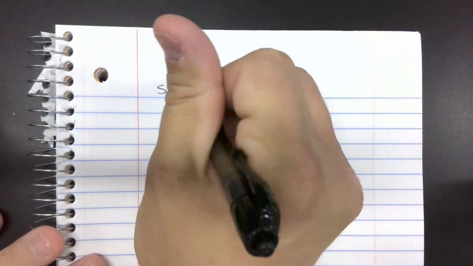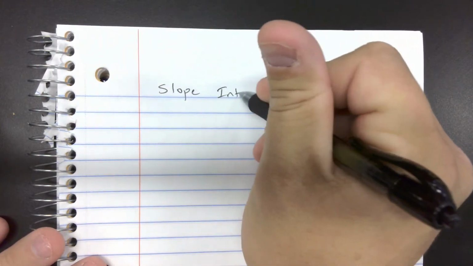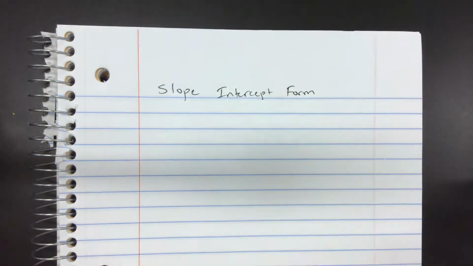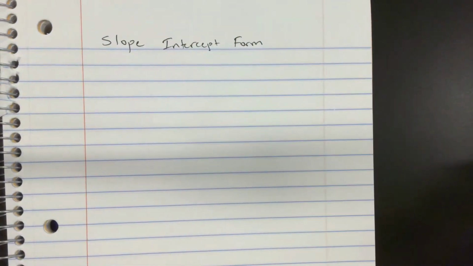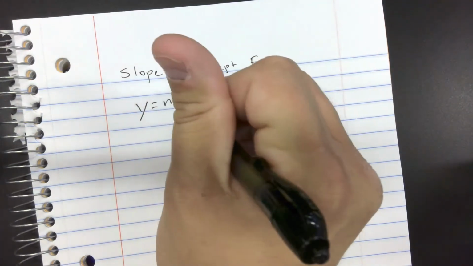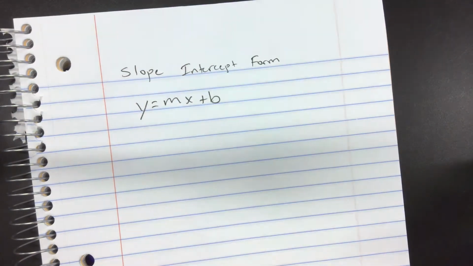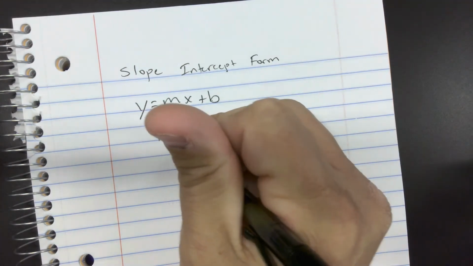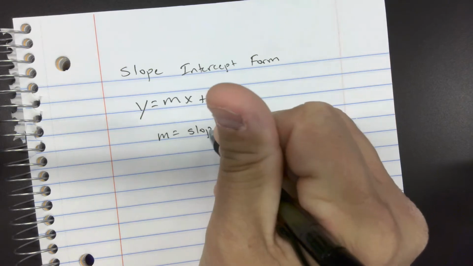Title it this: Slope-Intercept Form. Slope-intercept form is y equals mx plus b, where m equals your slope.